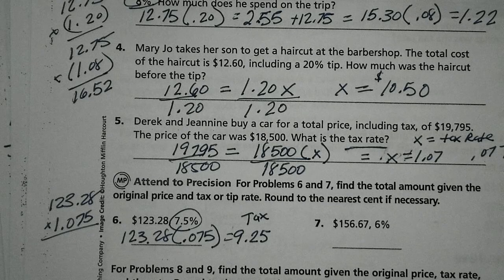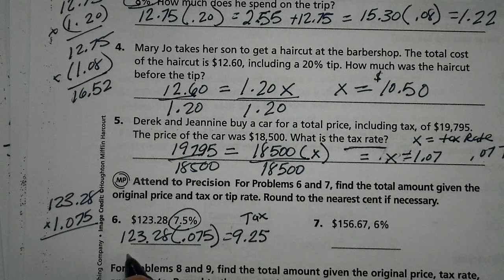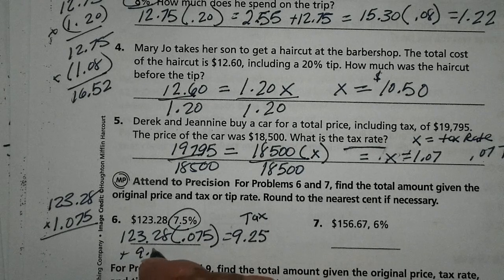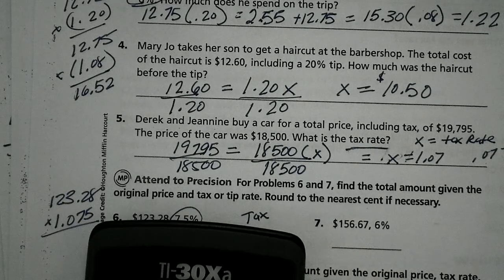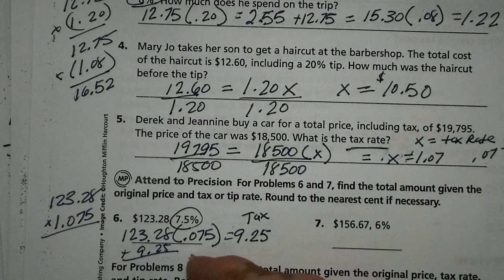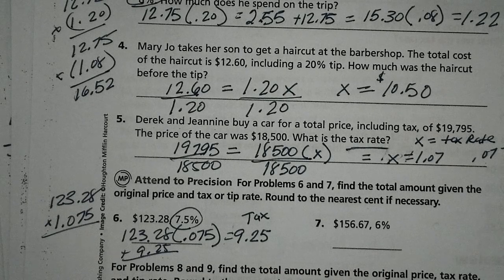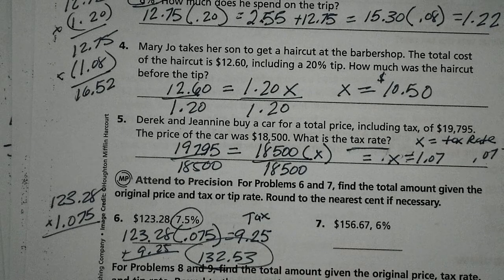We add it. Yep. So 123.28 plus 9.25. What do we get? I got 132.53. Yep. So $132.53.